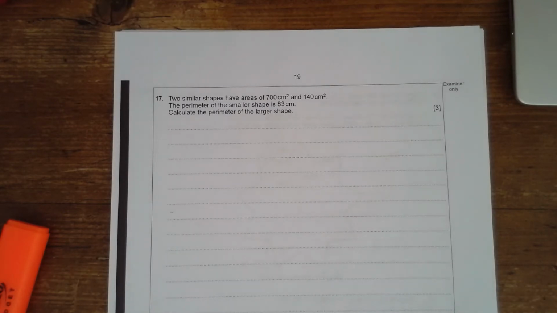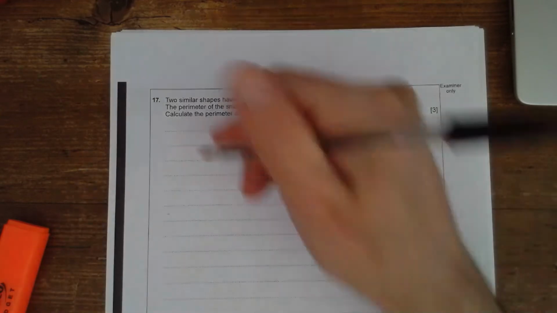Okay then, it says two similar shapes have areas of 700 centimeters squared and 140 centimeters squared. The perimeter of the smaller shape is 83 centimeters. Calculate the perimeter of the large shape. Now it's a little bit harder because you haven't got any drawing there at all. There's no reason why we can't draw this, okay?